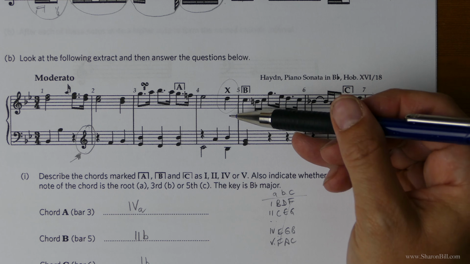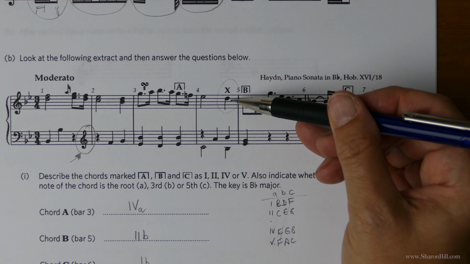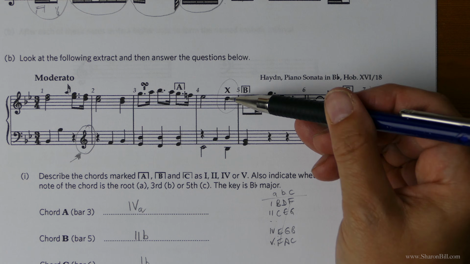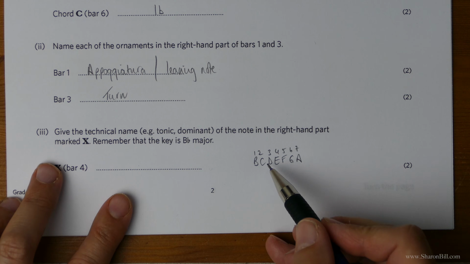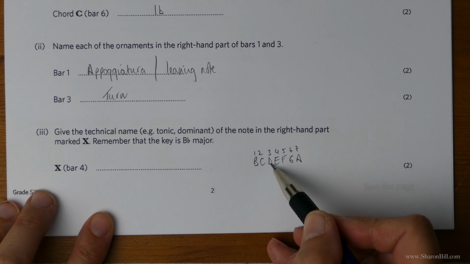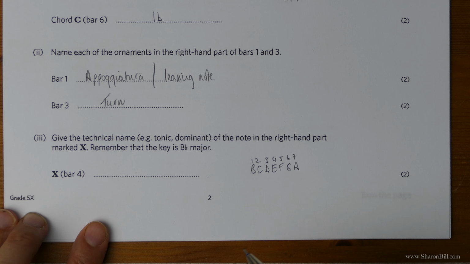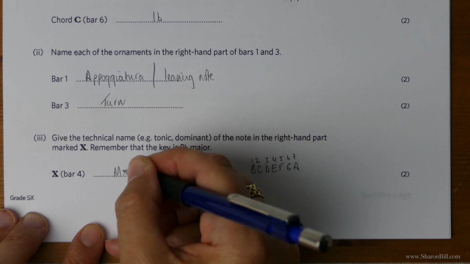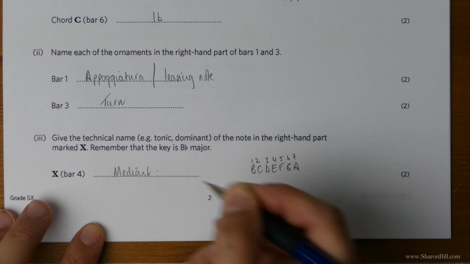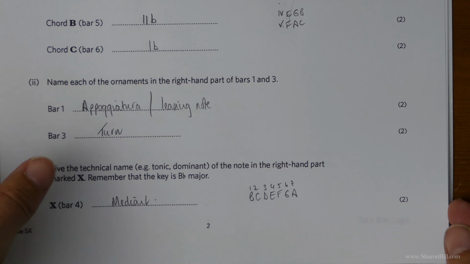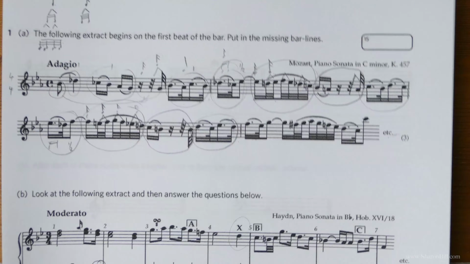This note that we've got here is a B, C, D. And D is the 3rd degree of the scale. And so the technical name for that is the mediant. Super, let's move on. So let's look at the next question. Put these papers back together.